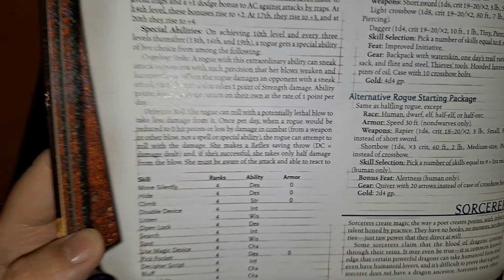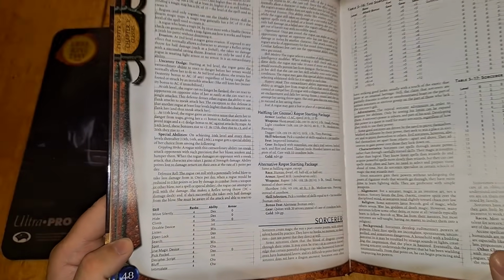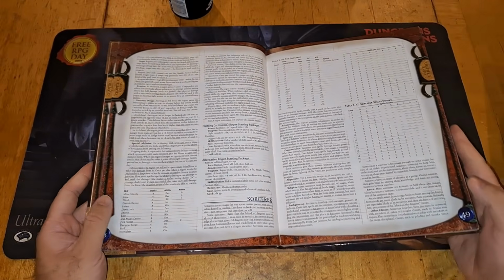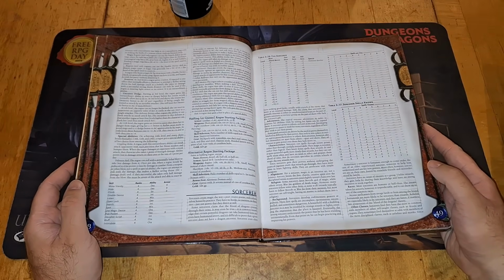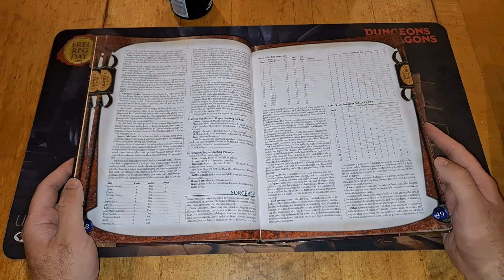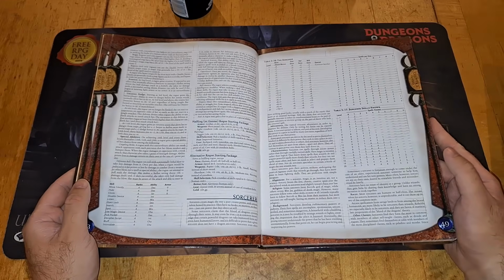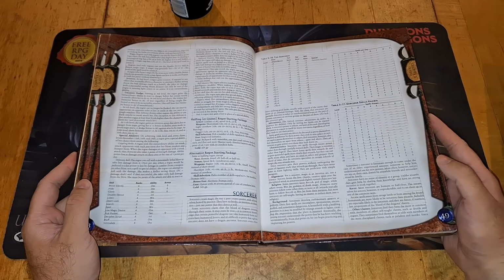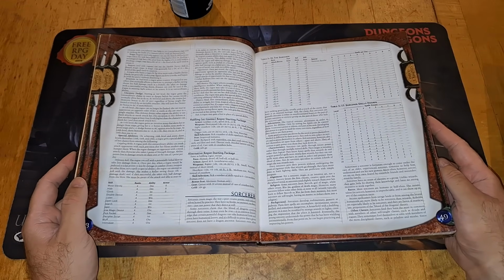She must be aware of the attack and able to react to it, so she has to be able to have her Dex to AC. Although by the time that you get to that level, you've got that from Uncanny Dodge anyway. So again, I think it would only be effective if a rogue of 4 levels higher tried to use this ability against you, that you would have to kind of worry about it there.